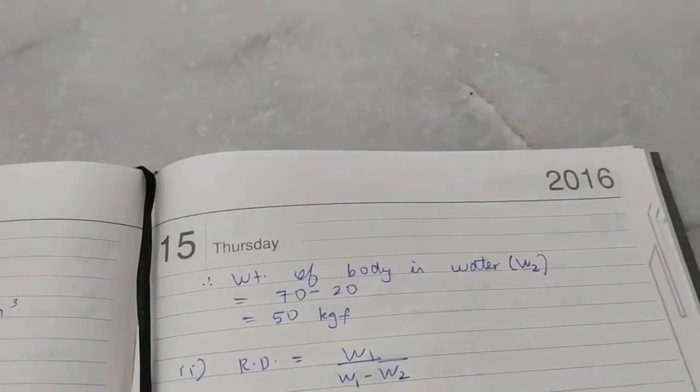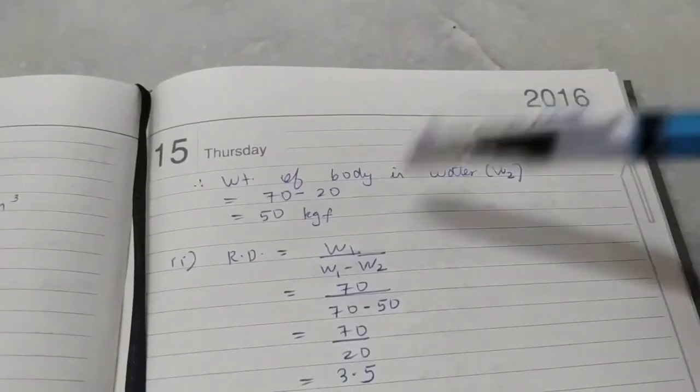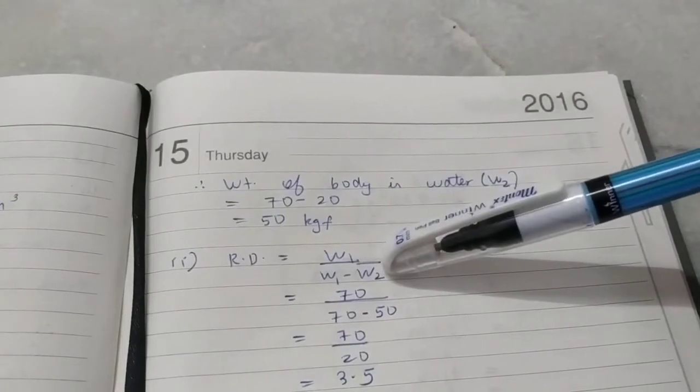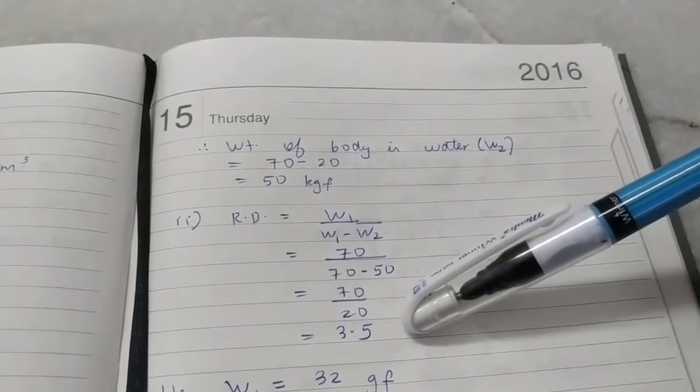Next, they've asked us to calculate the RD. Well, we have the direct formula of RD, W1 upon W1 minus W2, where W1 is the weight in air and W2 is the weight in water. So just substitute the values and we get the RD as 3.5.